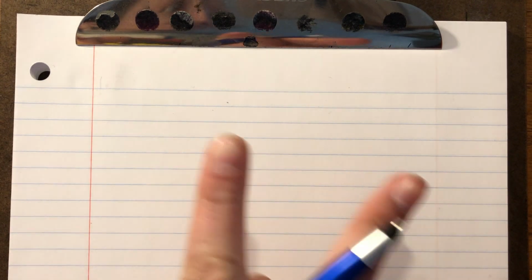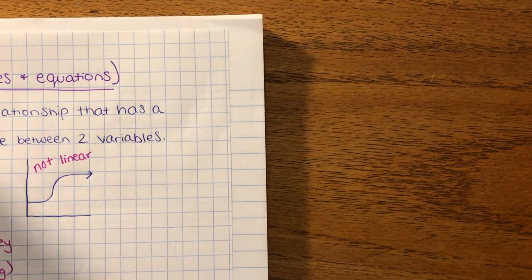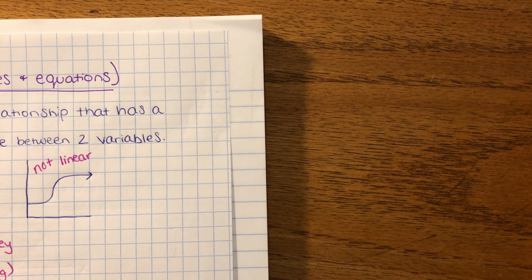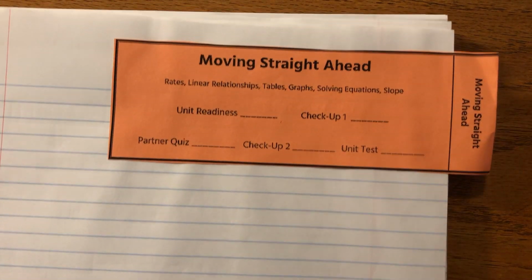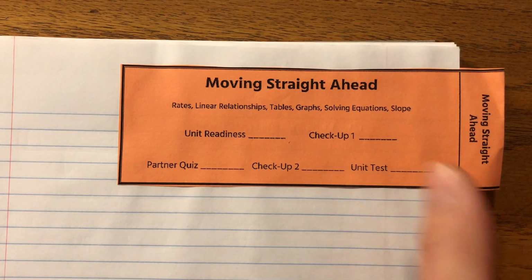Okay, so on Tuesday, you guys came into class and you solved your second packet page, right? And we trimmed your packet pages and we glued them into your notebook. So really quickly, let's just review what your notebook should look like right now. Here's my tab page for moving straight ahead.